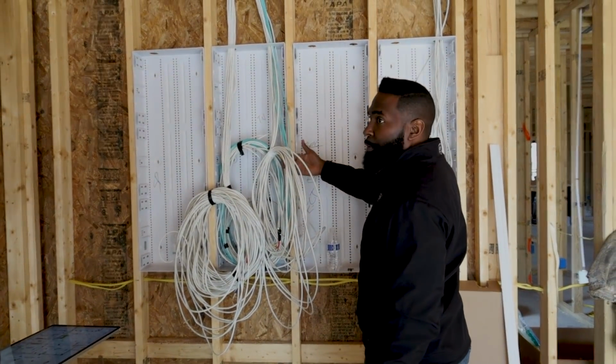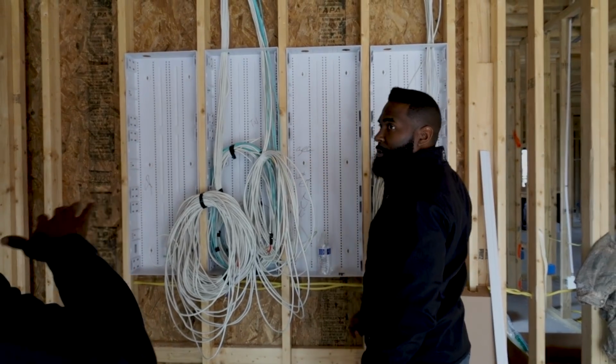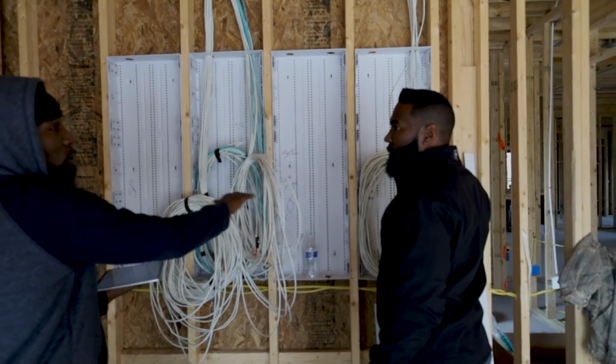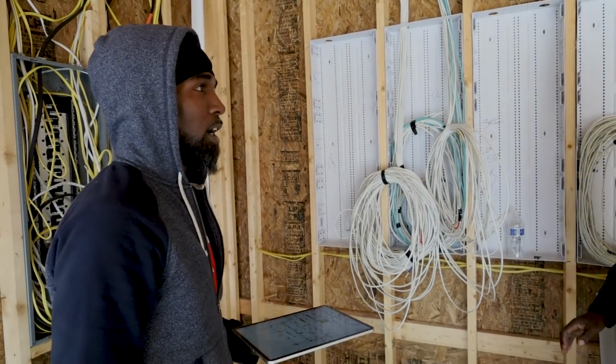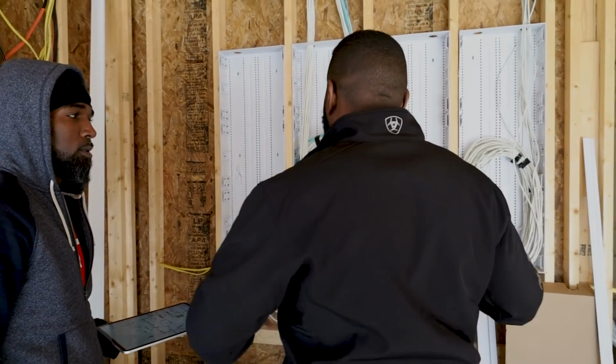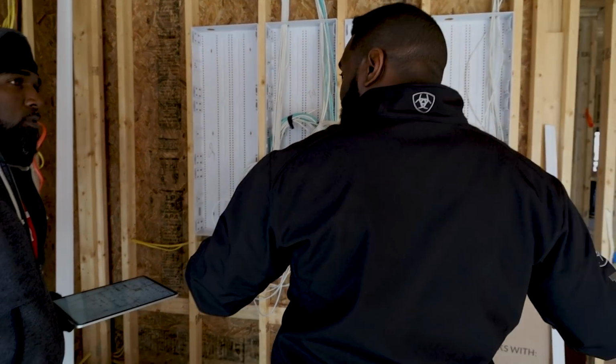Hey, this is the fiber for this TV. So this is your media panel. This is not a low voltage box then. There is still an entire box.